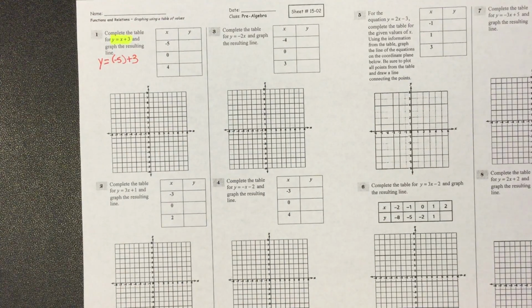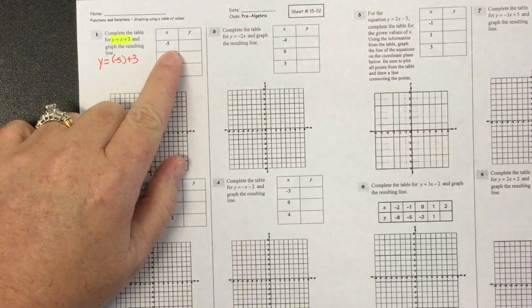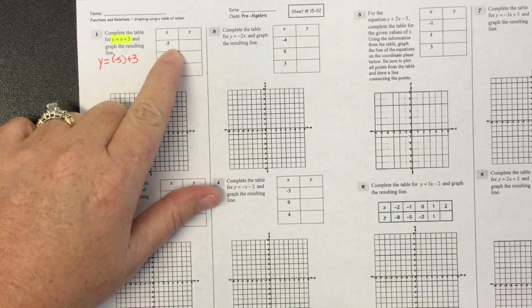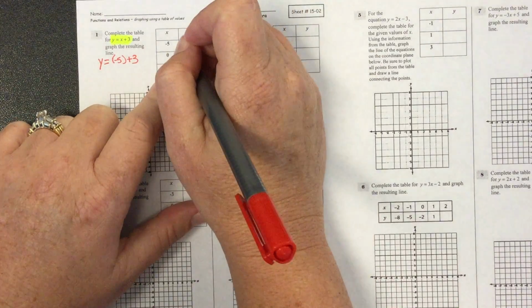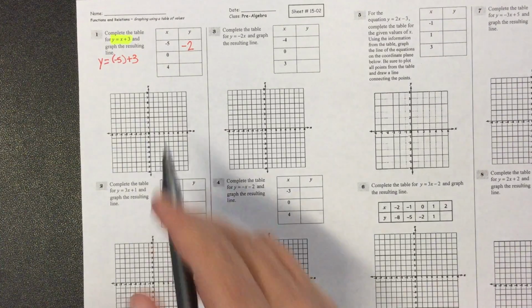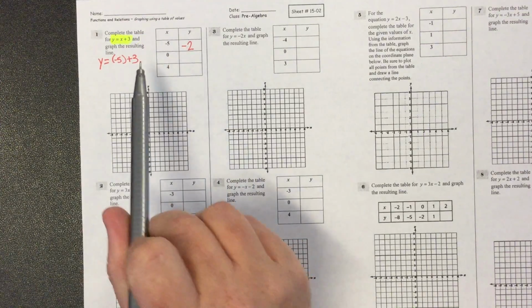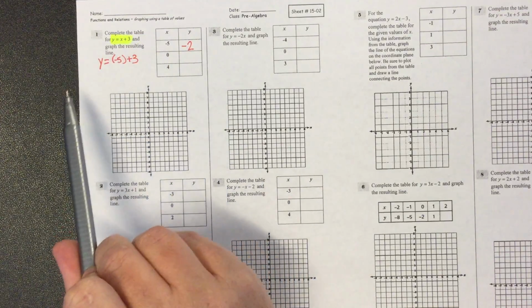All right, what is negative 5 plus 3? What is negative 5 plus 3? Negative 2. So when I put in negative 5, what gets spit out? Negative 2. Everybody agree? Yes. Awesome. I'm going to do that again. Remember, I'm showing my work. Every single one of you should be able to show your work.